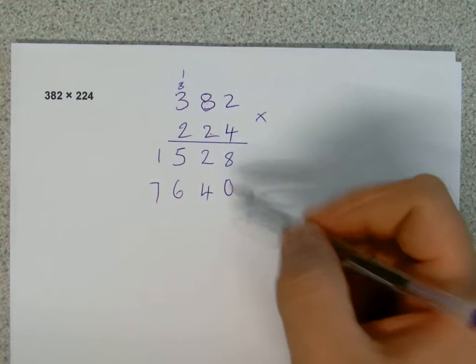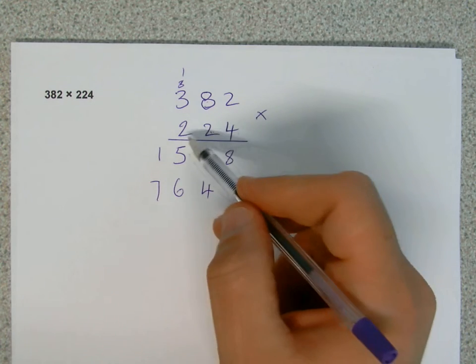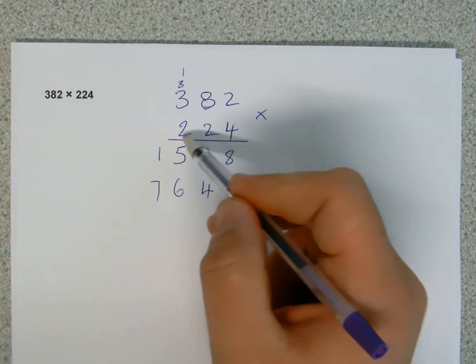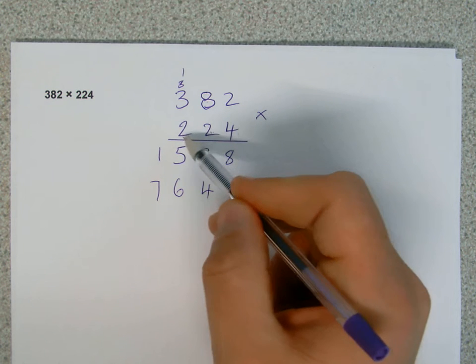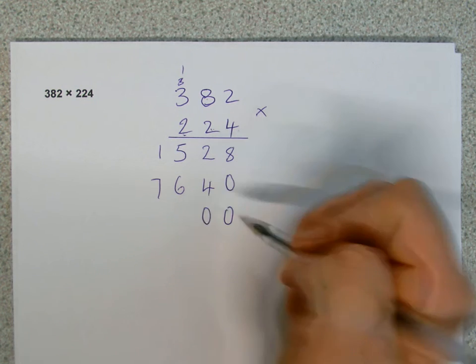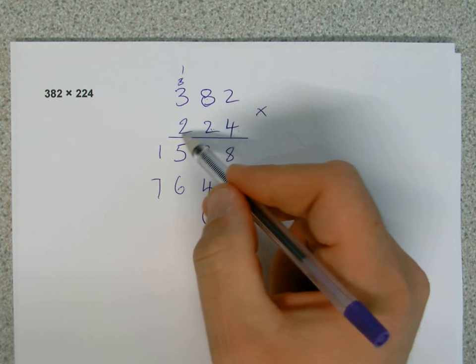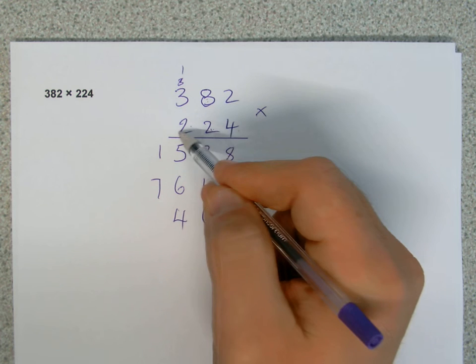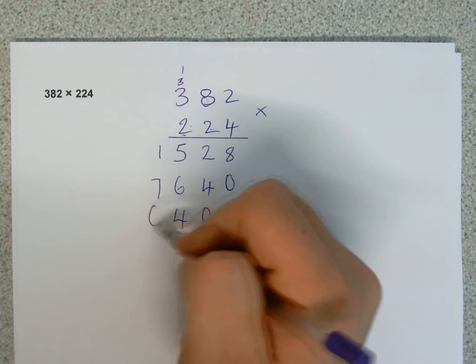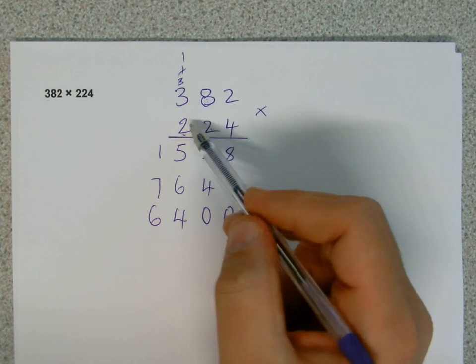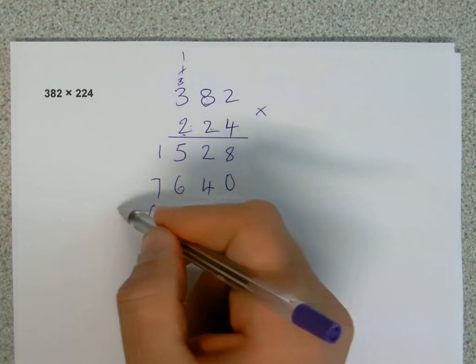Now we need to do another line. Because we're multiplying by a 3-digit number, we need another line. We're going to now multiply everything by this 2 here. But just remember as well, this 2 actually represents 200. So even though I'm timesing them by 2, it's actually 200. And if you think of 200, it's got 2 zeros on it. So on the third line, we need to add 2 zeros. So then let's go through everything by 2. 2 times 2 is 4. 8 times 2 is 16. So 6, carry the 1, and then 3 times 2 is 6, plus that 1 gives me 7.